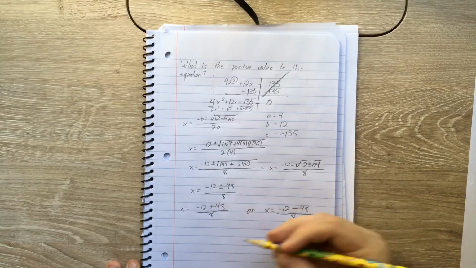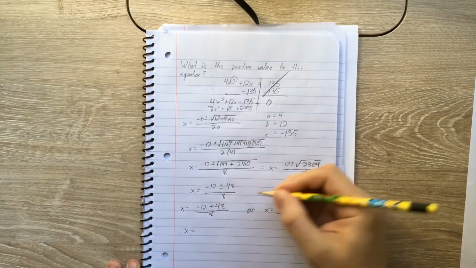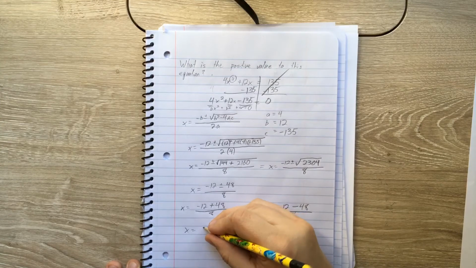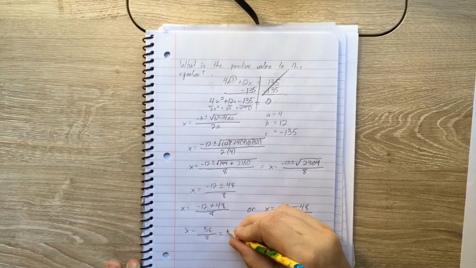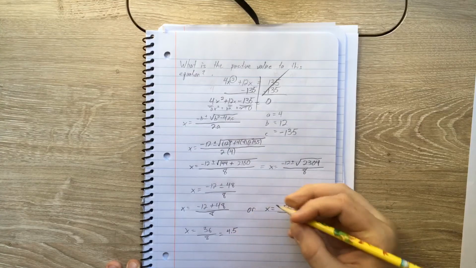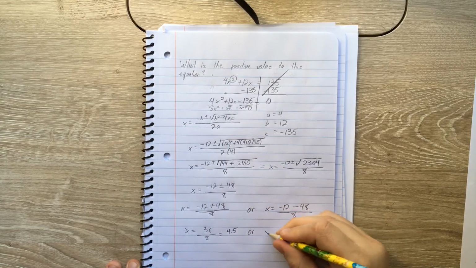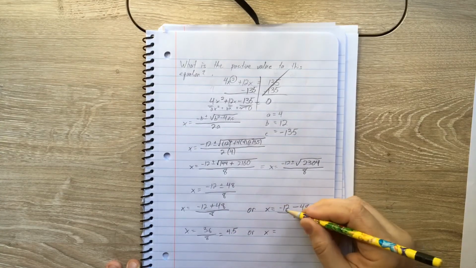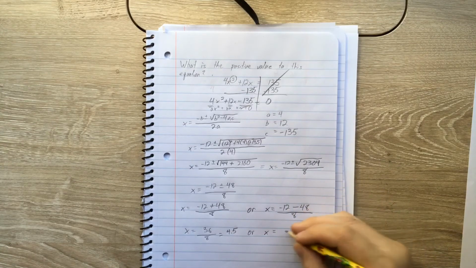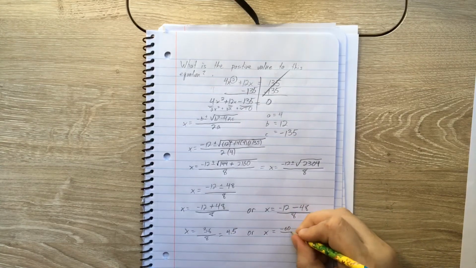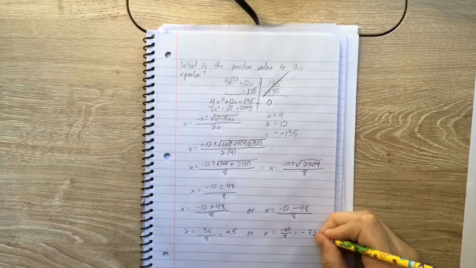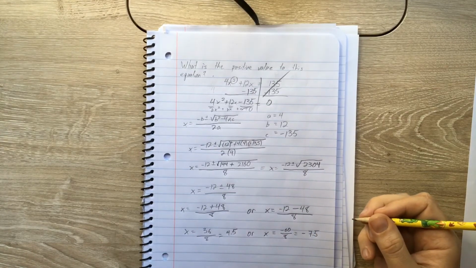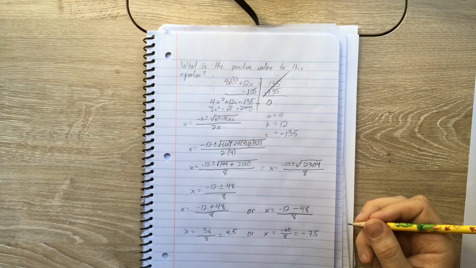So if I do this one, negative 12 plus 48 is 36, divided by 8, which gives me a value of 4.5. Or x equals negative 12 minus 48, which is negative 60, divided by 8, which gives me a value of negative 7.5.